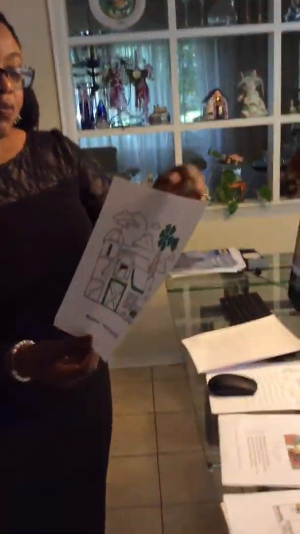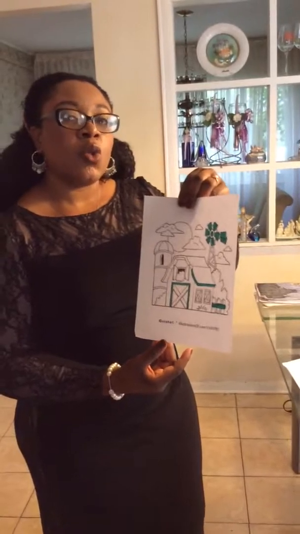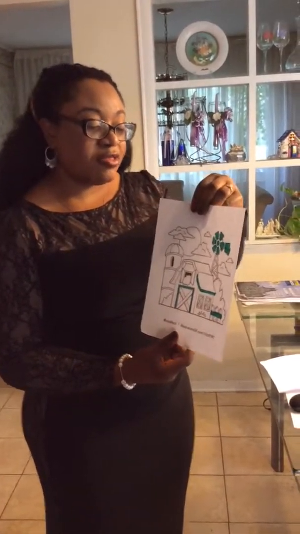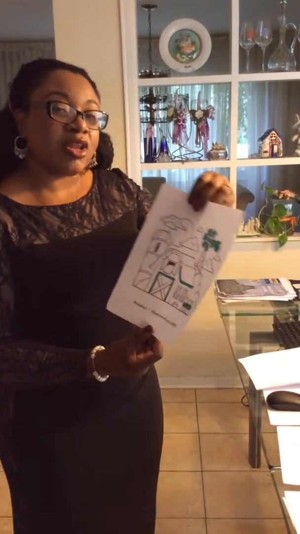So here we have an individual activity, a picture or sketch diagram of a barn. It could also be a church or a hospital, and the children will be told to color the sketch or the picture with any color of their choice. And this activity will help with their fine motor skills and coordination abilities.